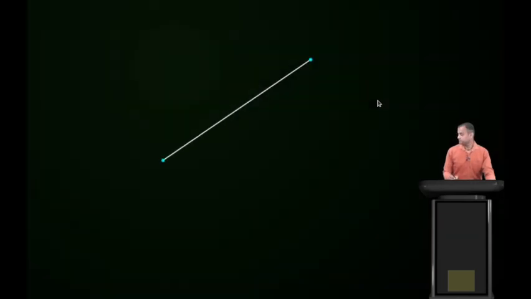So here you can see we have 2 points, A and B, and there is a distance AB between them.